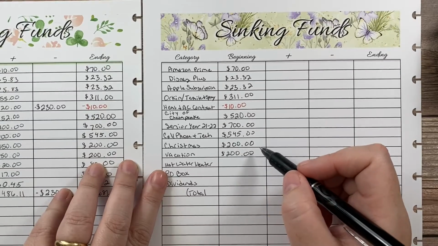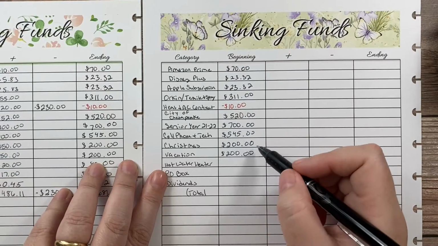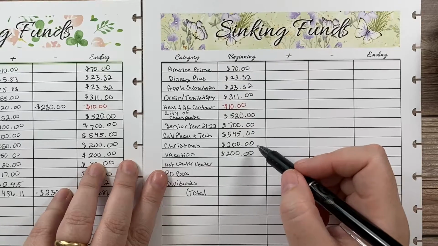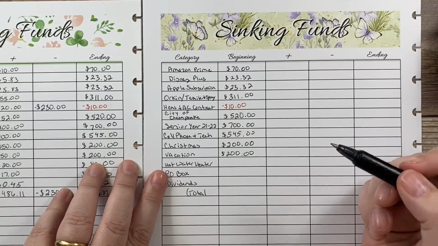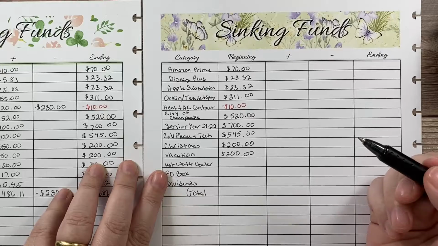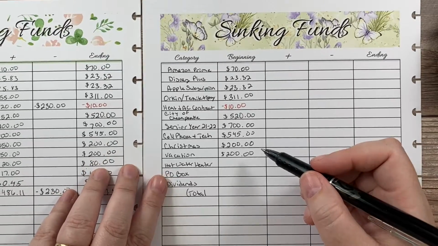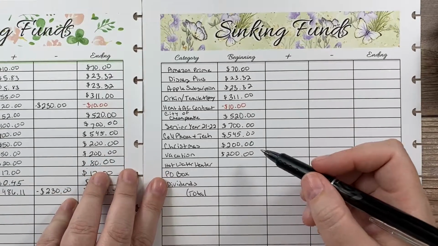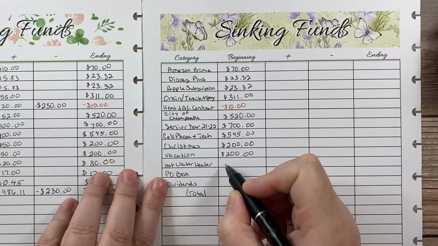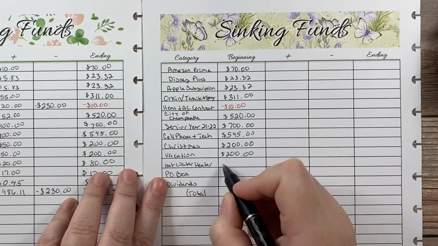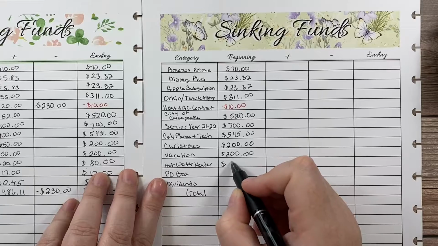Christmas, same thing. It's just instant cash ready to spend for whatever we need over the Christmas holidays, whether we want decor or Christmas gifts, things like that. But usually the family gives us enough money for all that, but we'll see. Hot water heater: we know it has to be replaced 8 to 12 years after it's purchased, and we just purchased a new one, so we decided to go ahead and set up a fund for that.